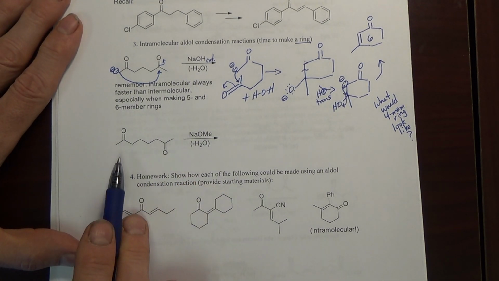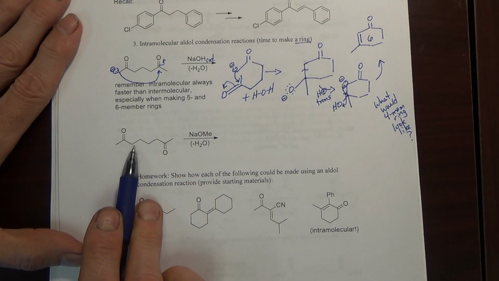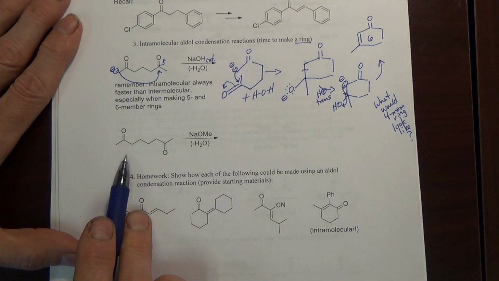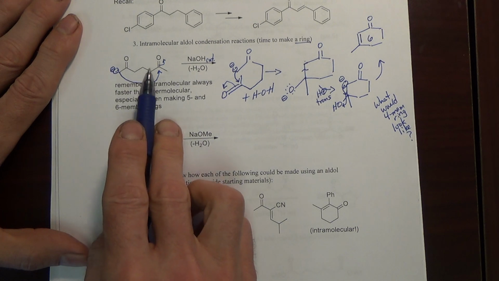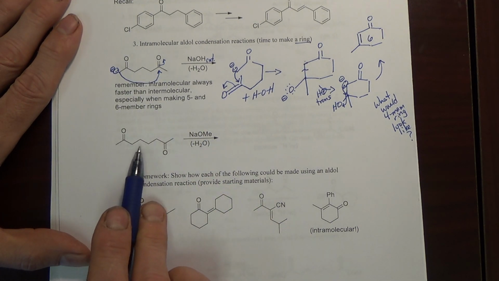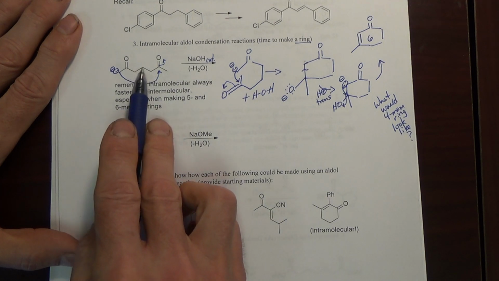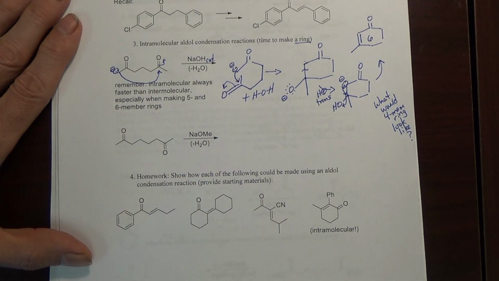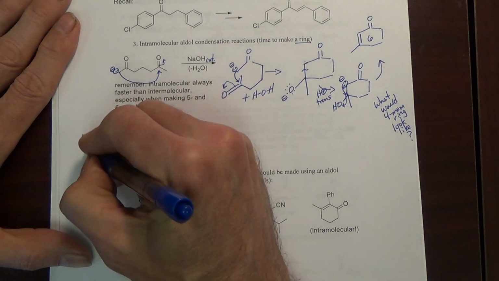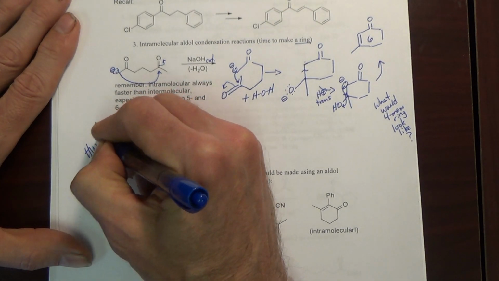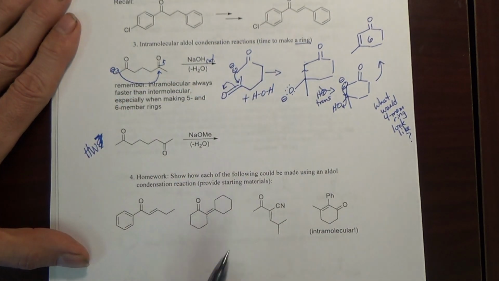What about here? Here we have, what's the difference here? Oh, here we have 4 carbons between the carbonyls. There we only had 3. So for homework, show product there.